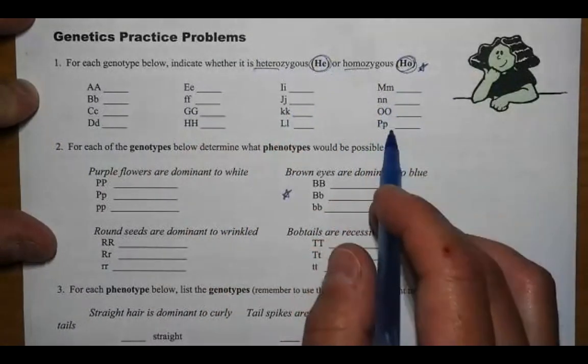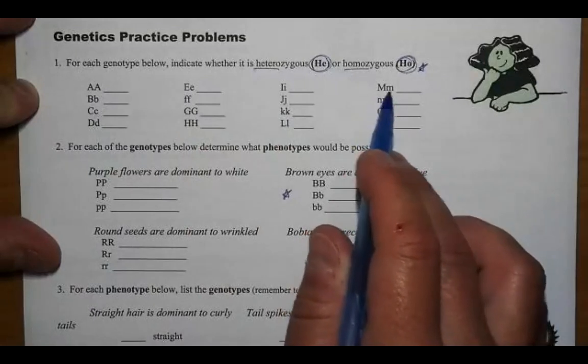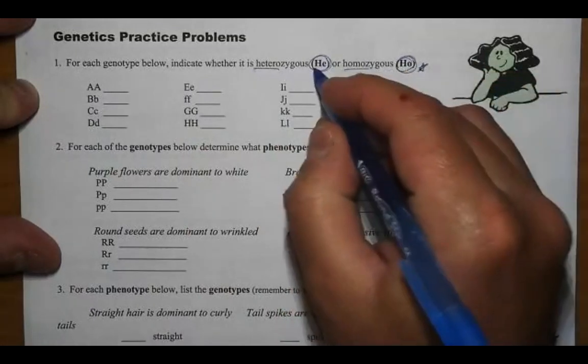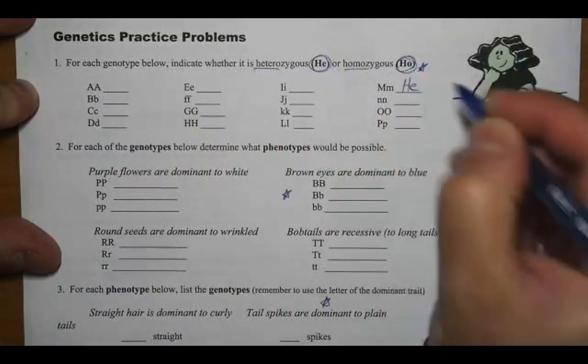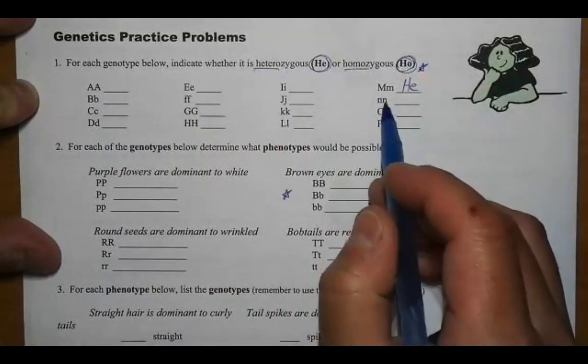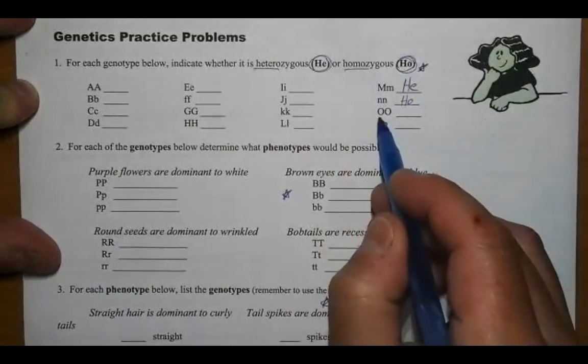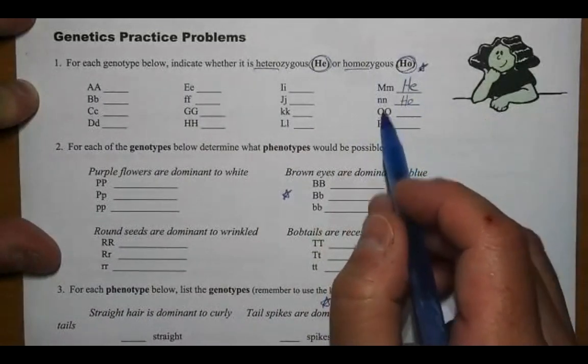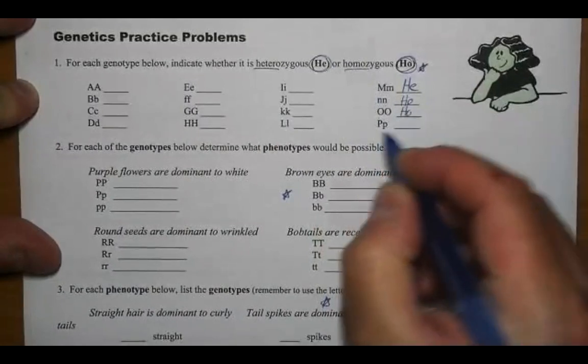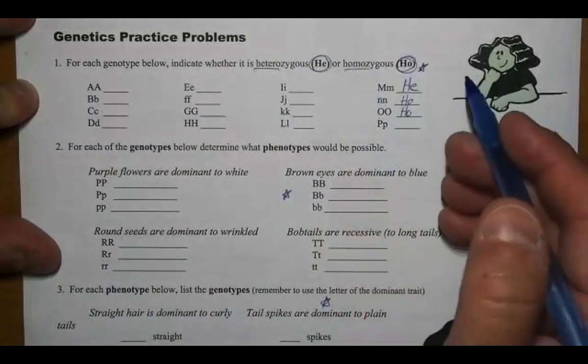So I'm going to go with this last column here. A capital and a lowercase, those are different from each other. So heterozygous, so HE. A little n and a little n, those are both the same. So that would be HO, or homozygous. Capital O, capital O, those are both the same. So that would be homozygous. Capital P, lowercase p, those are different.